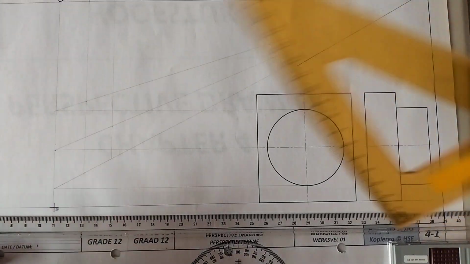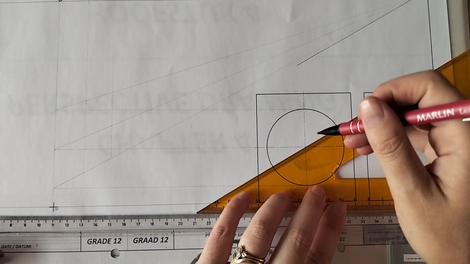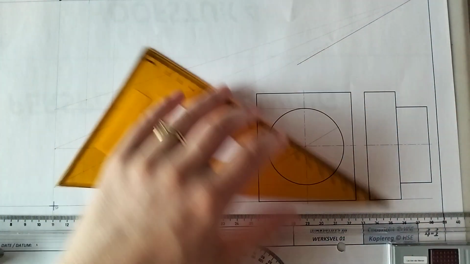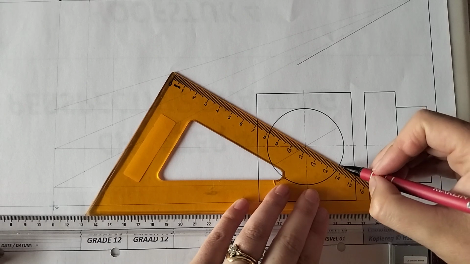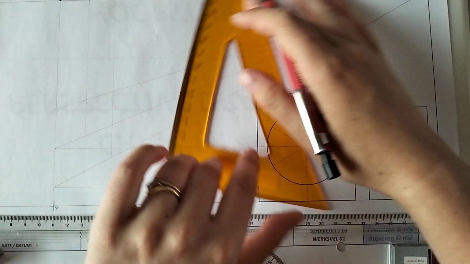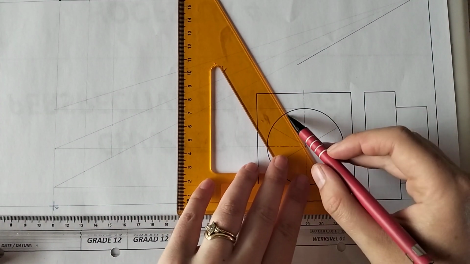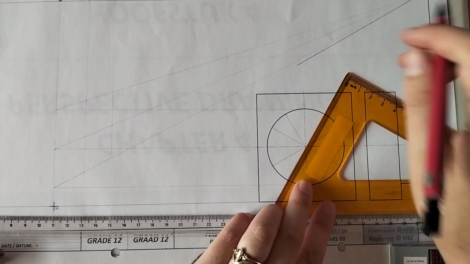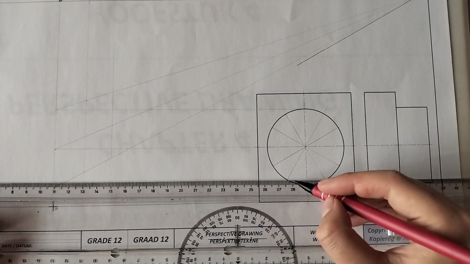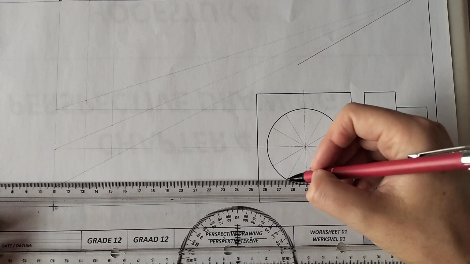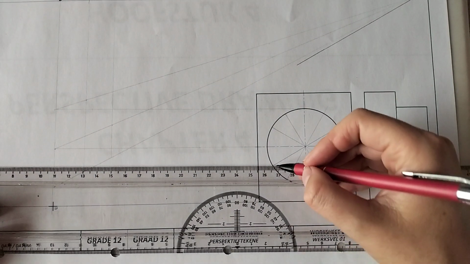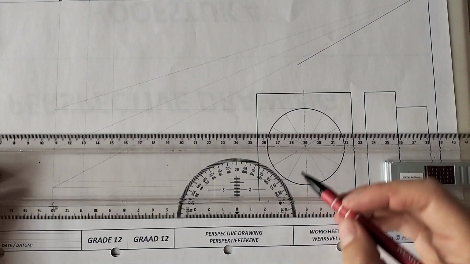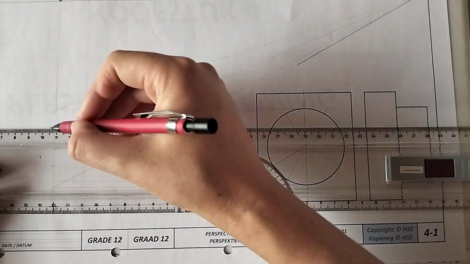So what I do is divide the circle into 12 equal parts. Then I'm going to project these lines as well to that line. You don't even have to draw the line straight through; I'm just going to make marks on it, because otherwise there are too many construction lines.